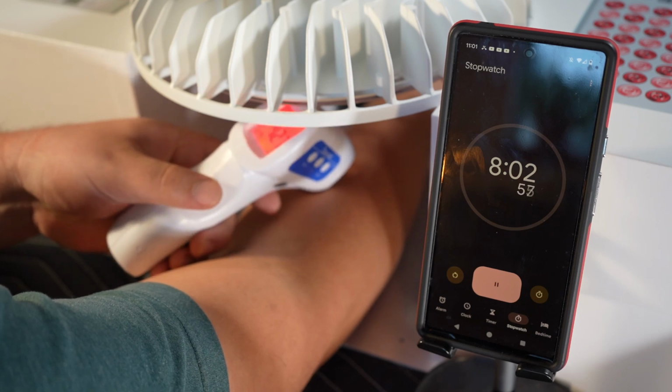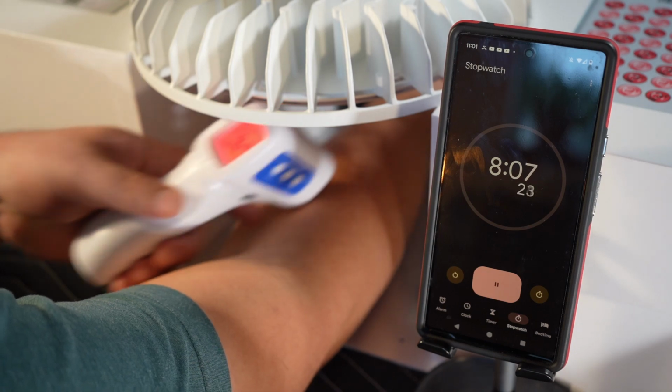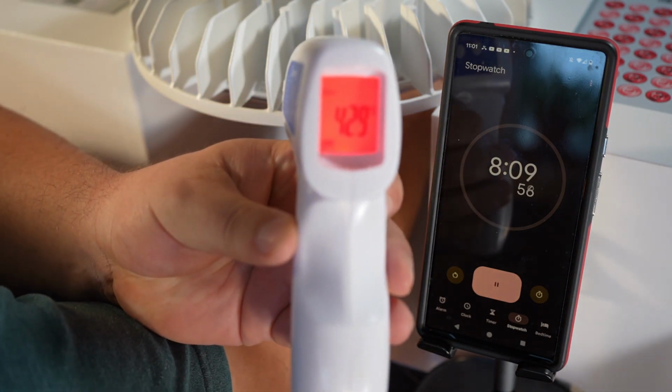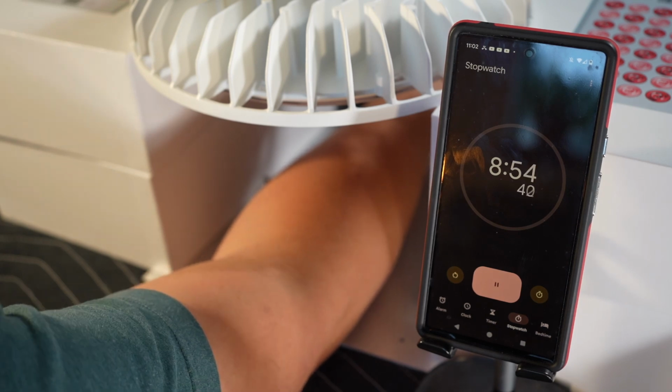42.2, 42.7, 42.3, 42.9. So yeah, it's getting up there. We'll see, maybe at 9 minutes we'll get over the limit.